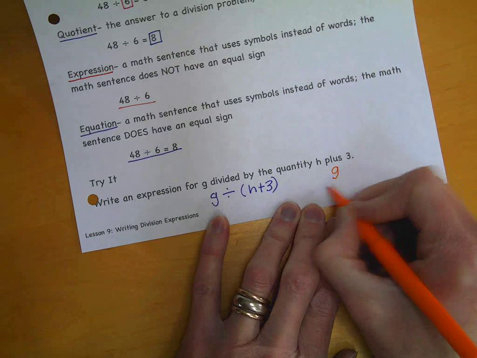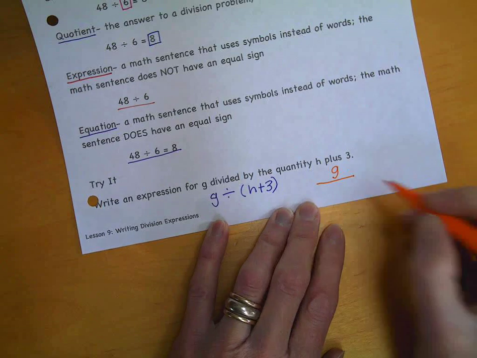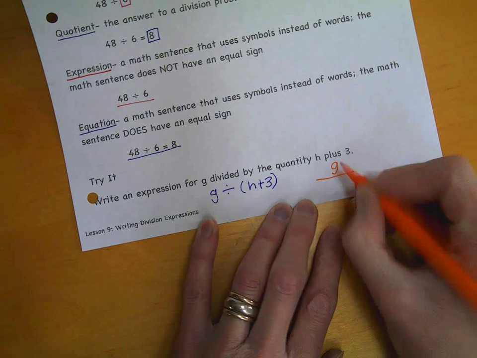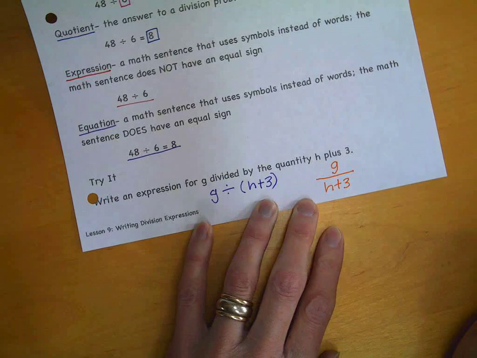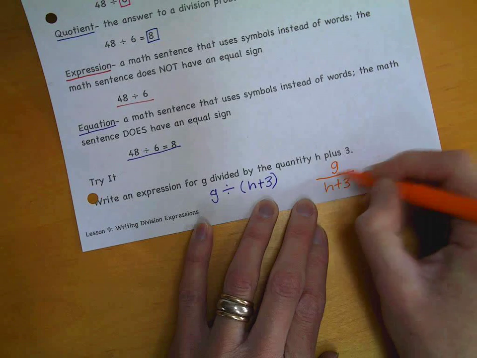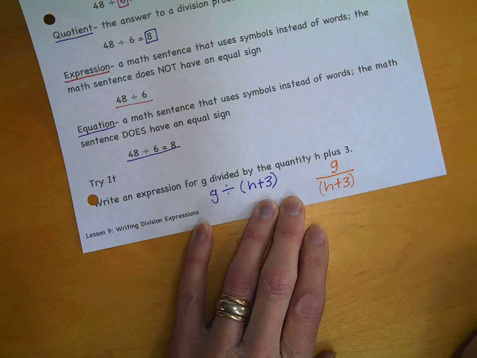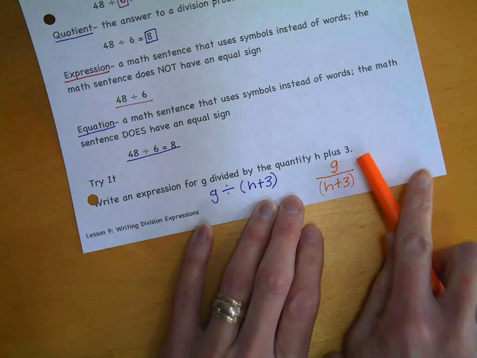So we would say G over the quantity H plus 3, written as a fraction. If you want to put the parentheses on there, go ahead. It's not going to make me sad.